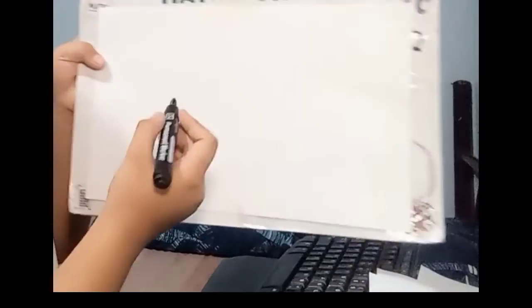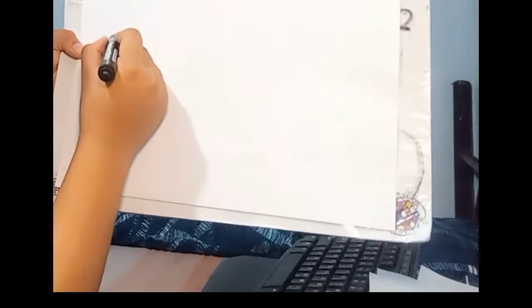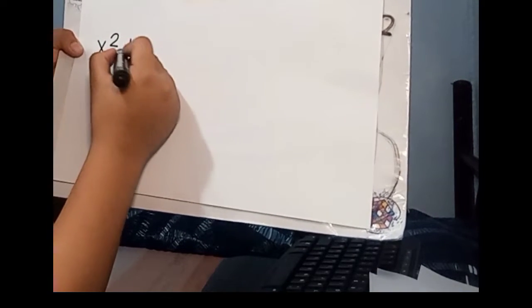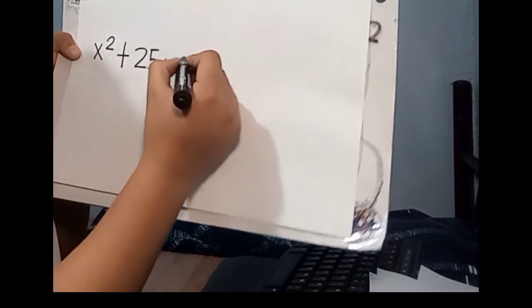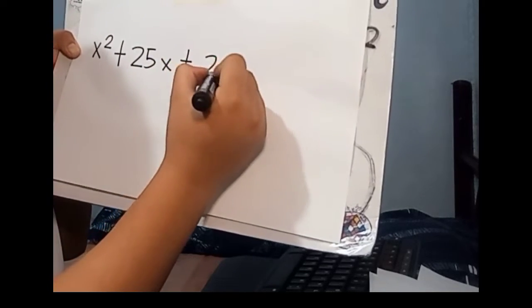Let's go to the last topic we're going to have, which is the other trinomials. So now we're on our last topic, and now we're going to write another two examples here. Now we're going to teach you how to factor these things. Let us first have our first example, which is x squared plus 25x plus 24.